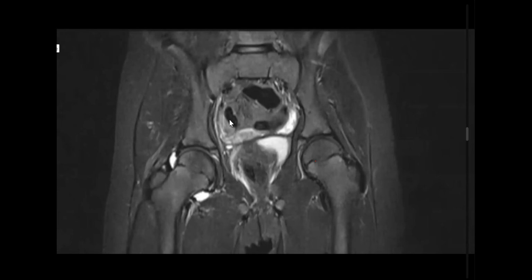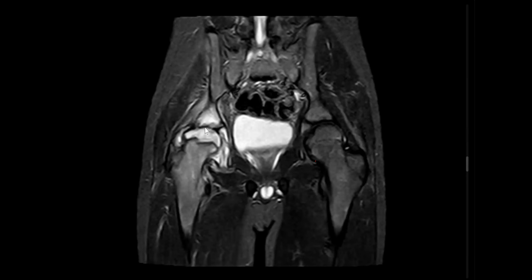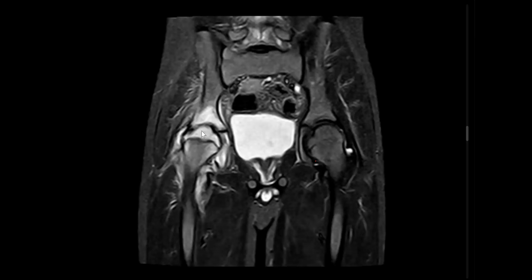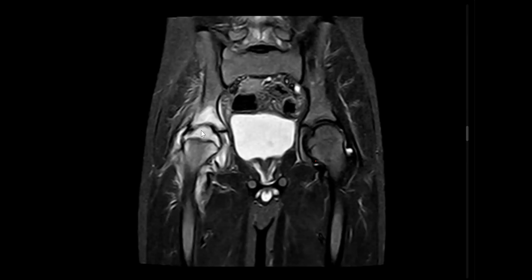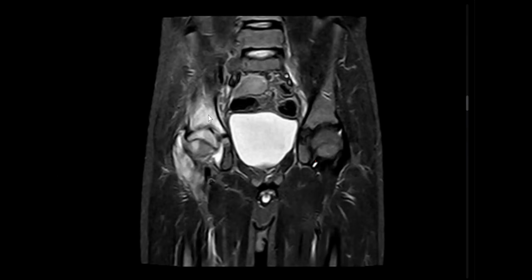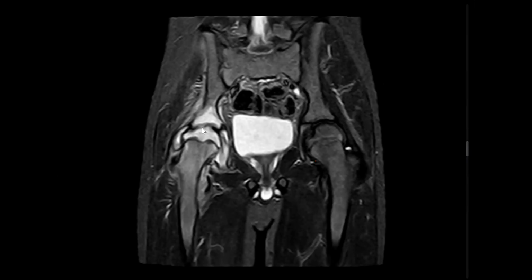Okay, no edema. But this one has an edema pattern in the head. It is not necrotic. No areas of low signal intensity, no serpiginous structures here, no subchondral low signal intensity. It's not AVN, not Perthes disease. But there is edema in the femoral head and also an edema pattern on the acetabular side. Where is the cortex? Oh, there is cortical erosion. Where is the remaining joint space?